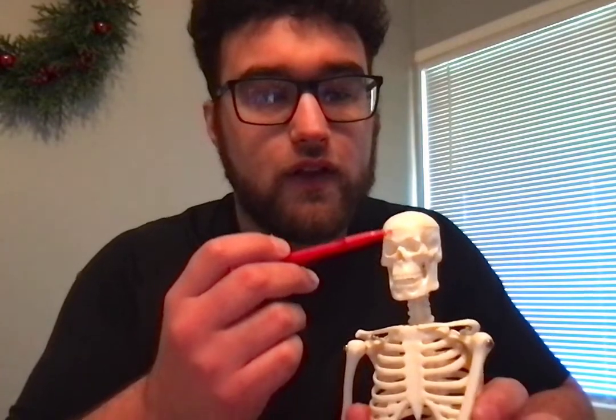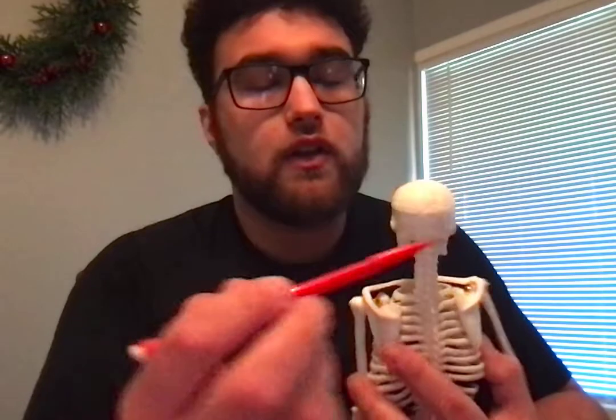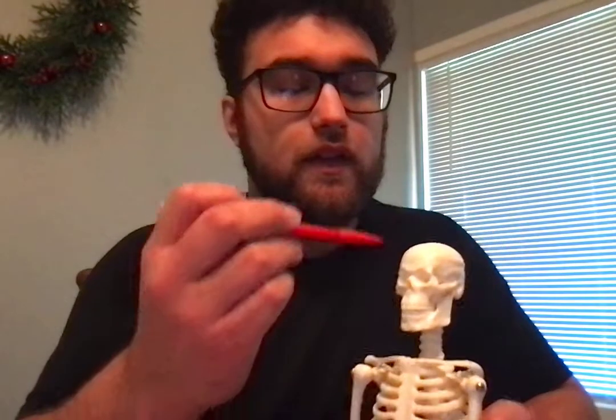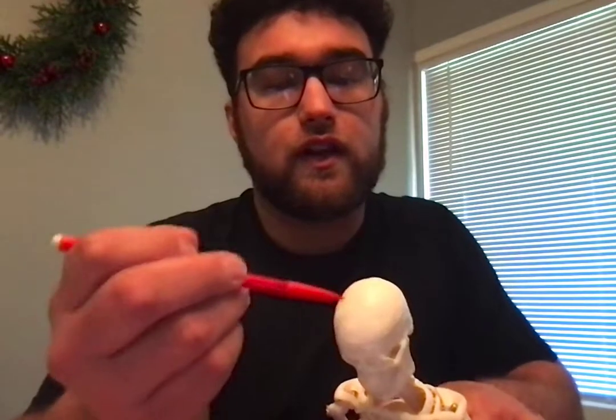Now I'm going to go on to identify the bones, and I'm going to use this pencil to help me point. So we'll start with the skull. This bone here in the front is your frontal bone. You go into the back, and this is your occipital bone. And then the sides of the skull, you have your right and left parietal bones.